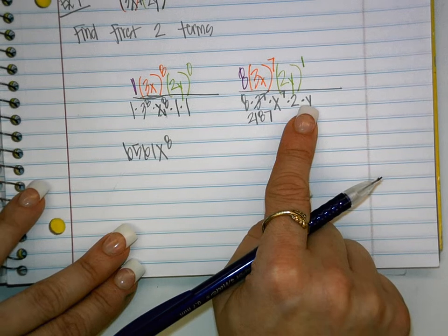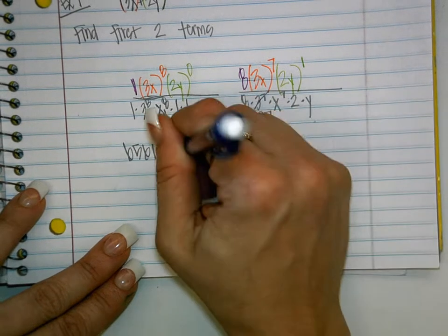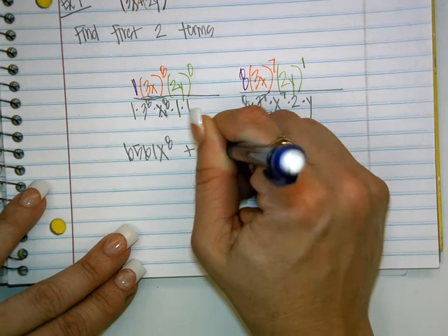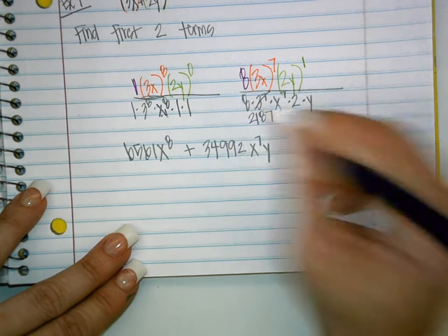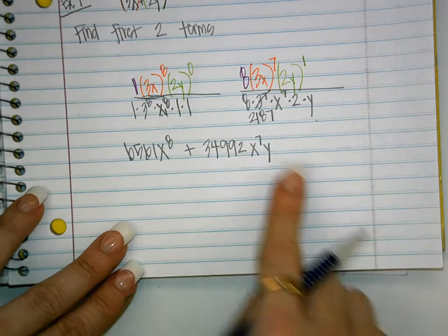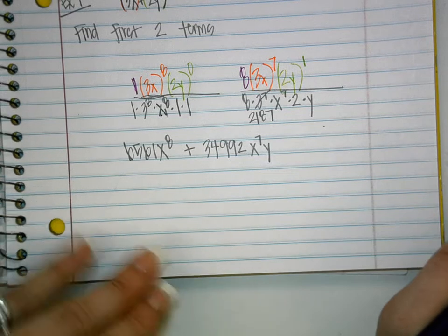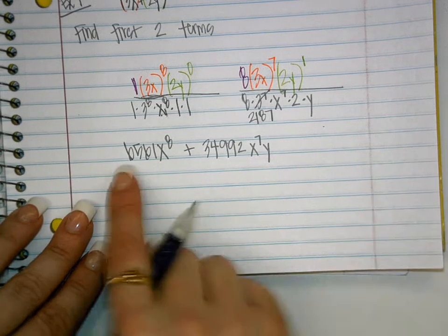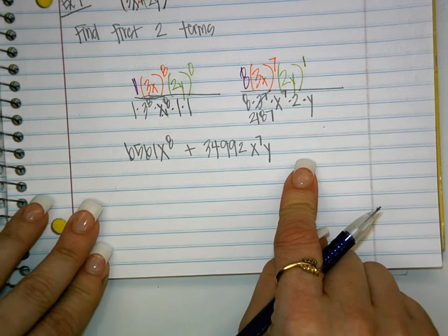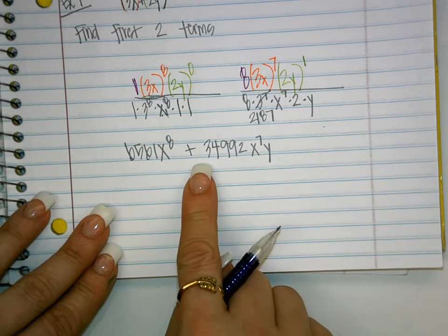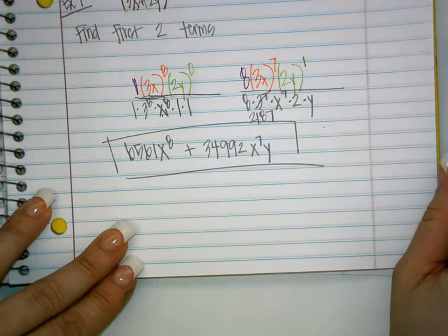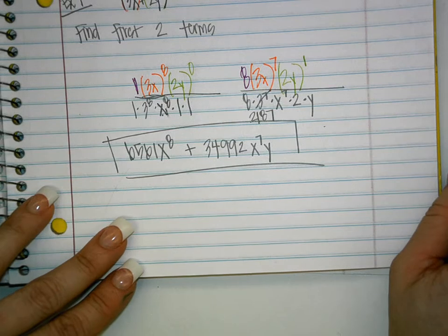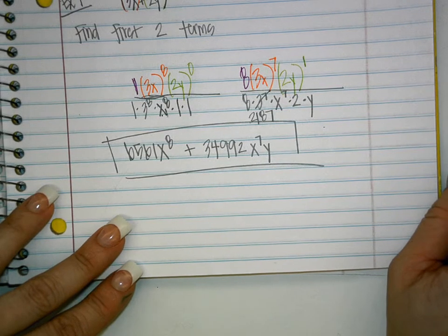The actual answer here is 34,992 x to the 7th y. So you do have to actually do this multiplication. You can use a calculator. Did I forget anything else? Nope. Make sure you put the plus in there. Those are the first two terms in that binomial expansion. So just be happy that I didn't ask you for all the terms, because that would be a lot.